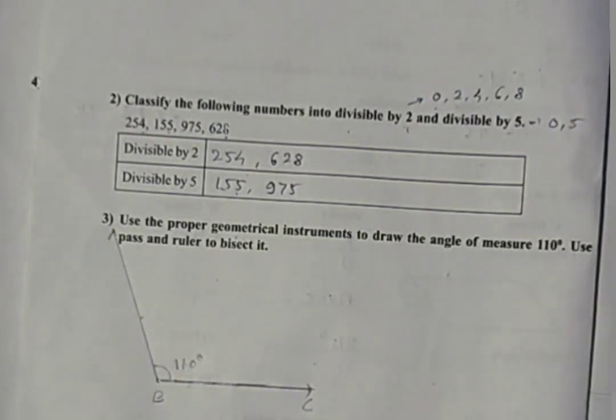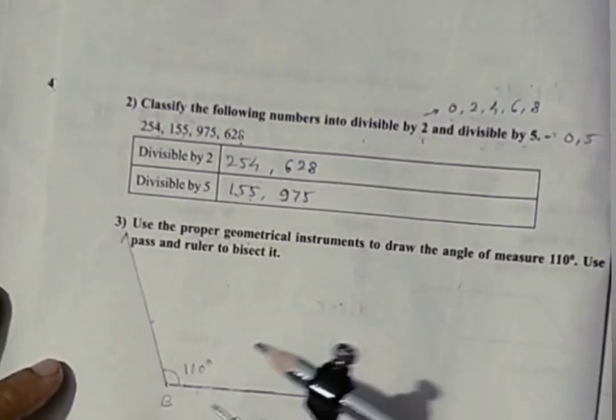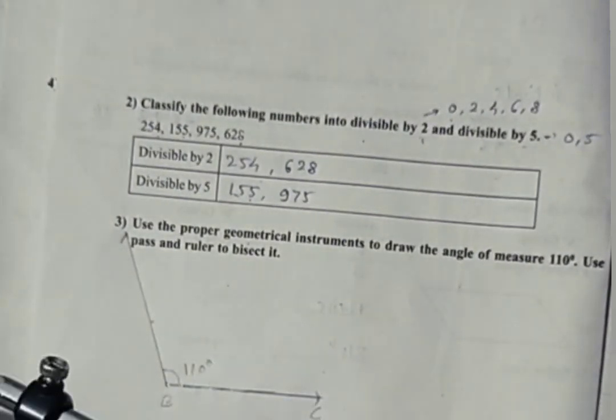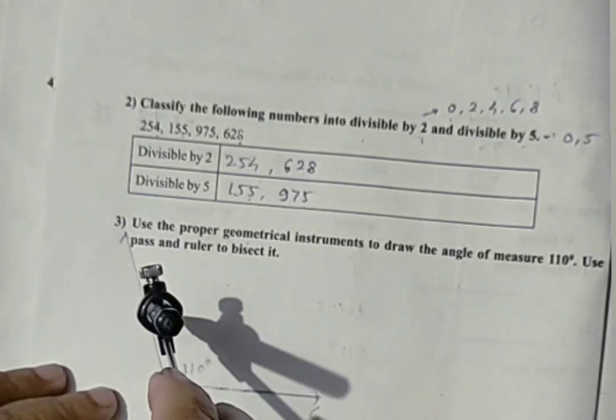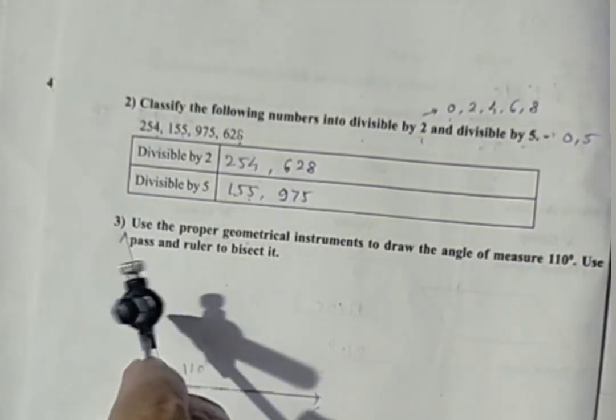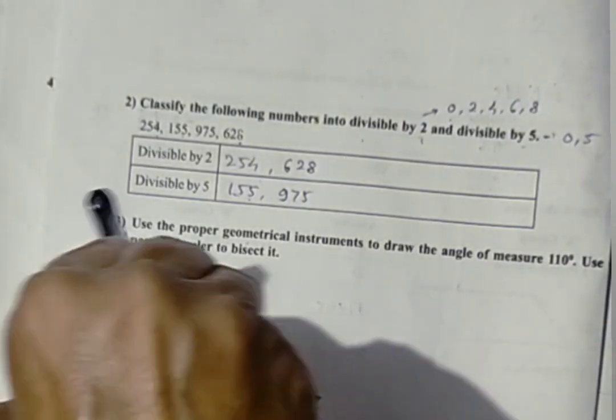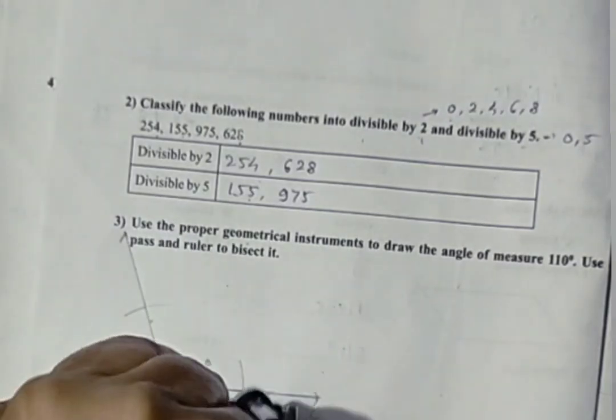Then bisect it. Take a suitable distance in the compass. Put on the point B and draw an arc here.